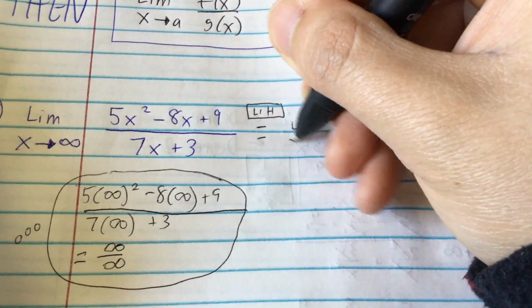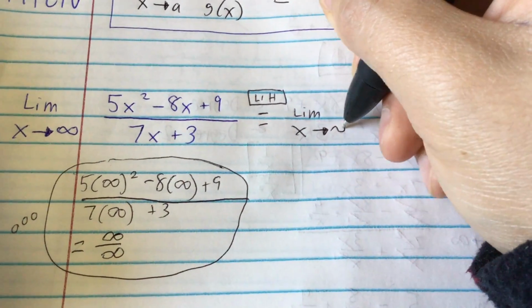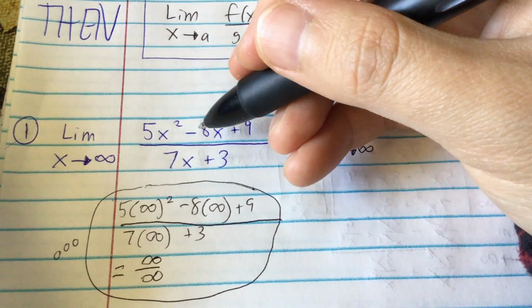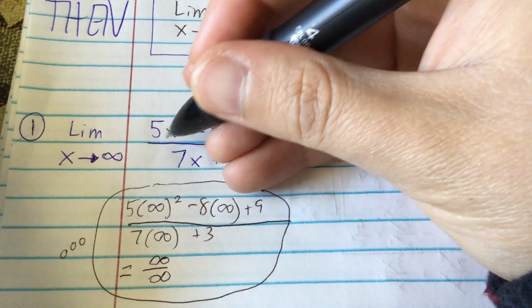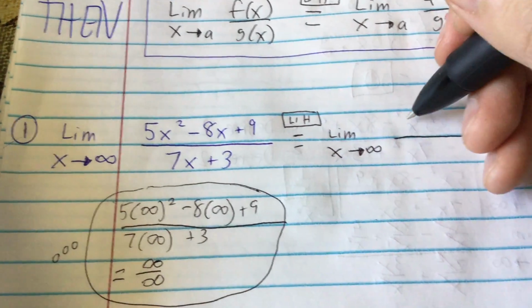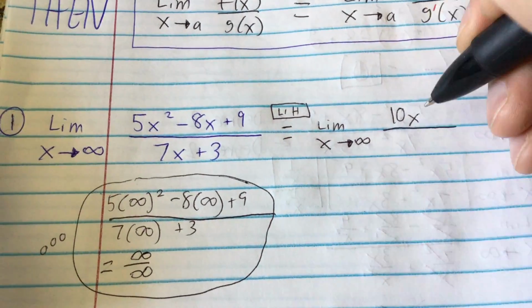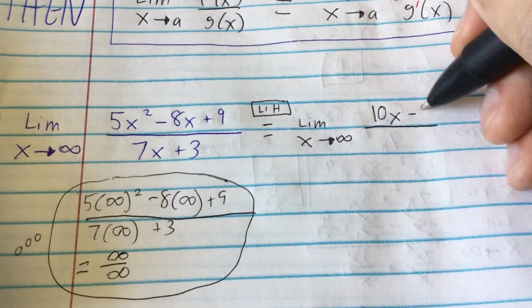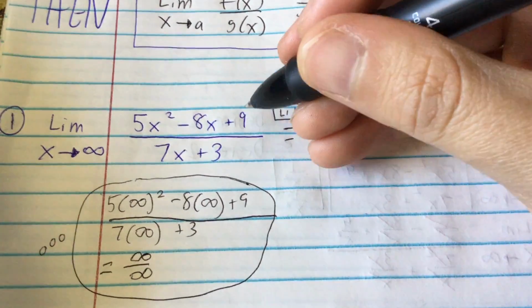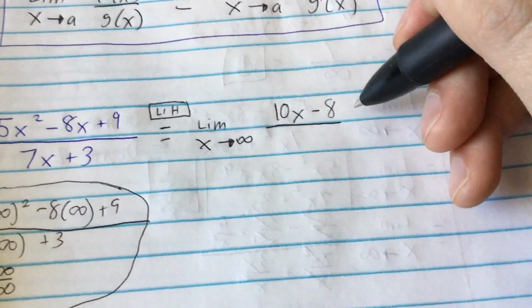the limit as x approaches infinity. I'm going to take the derivative of the top. The derivative of 5x squared with respect to x is 10x. The derivative of negative 8x is negative 8. And the derivative of 9 is 0. So forget about it.